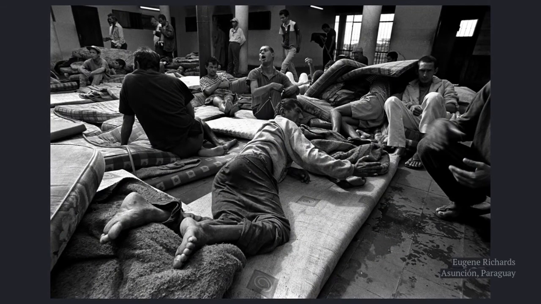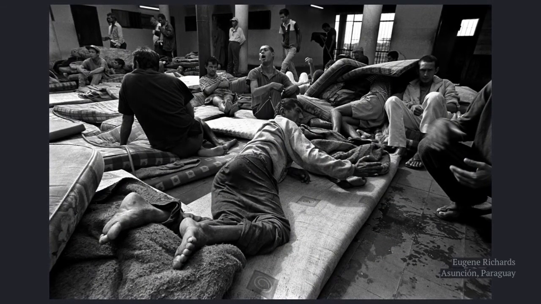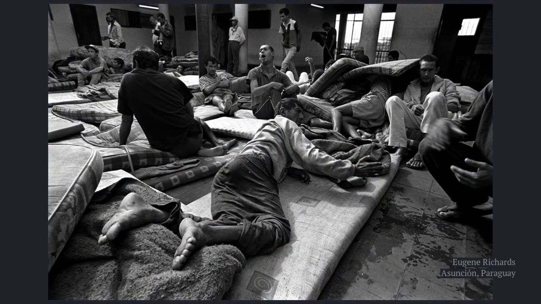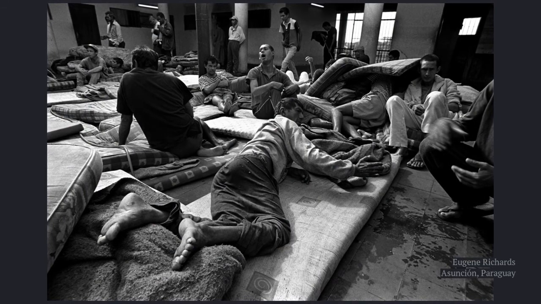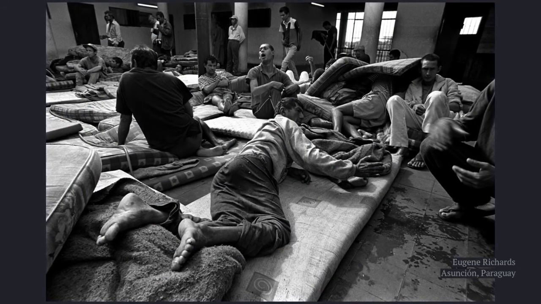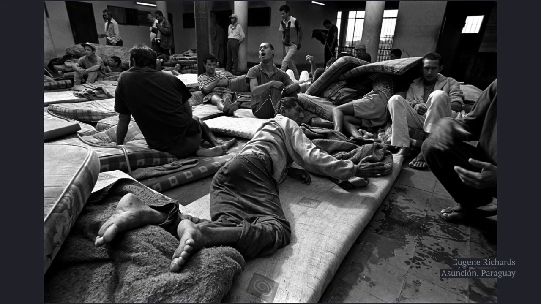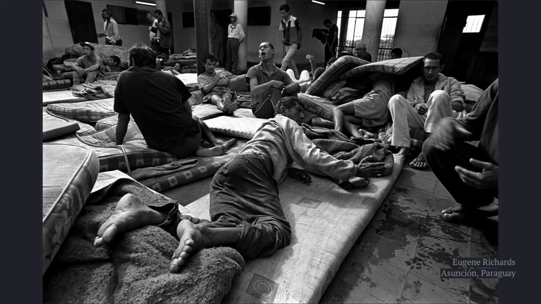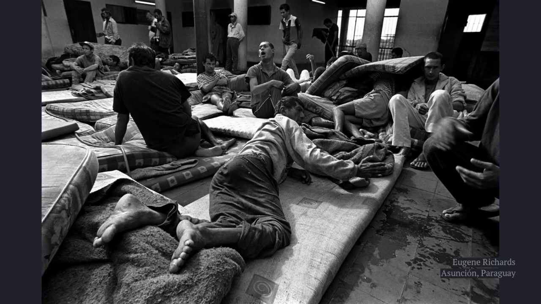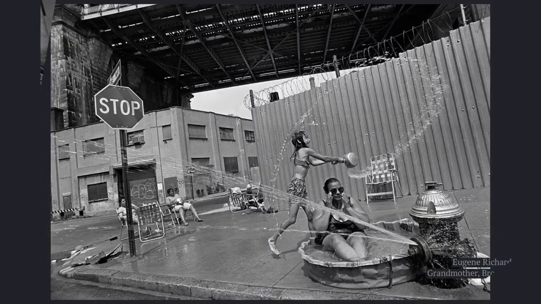In Eugene Richards' photograph of Asuncion Psychiatric Hospital, we are faced with a scene that is full of energy and loads of information. Thanks to Richards' low camera angle and the feet of the man in the foreground and the placement of his body, we can use this as a leading line to take in the full amount of information within the photograph.